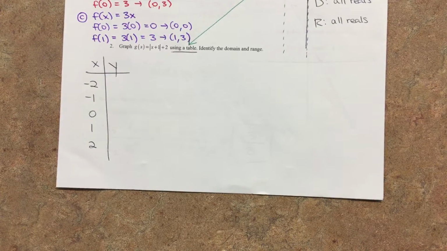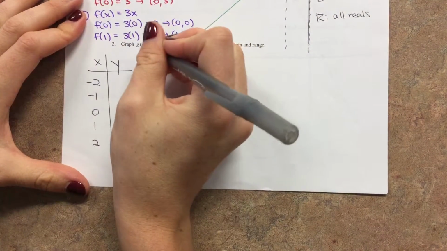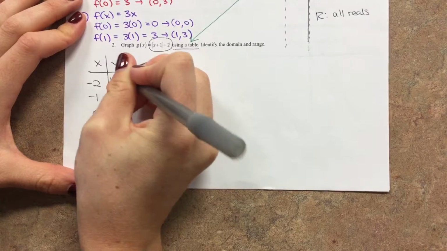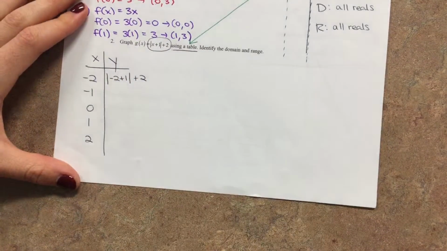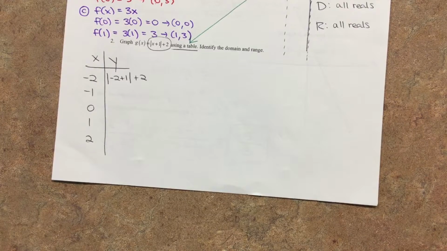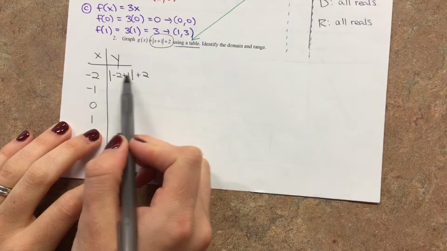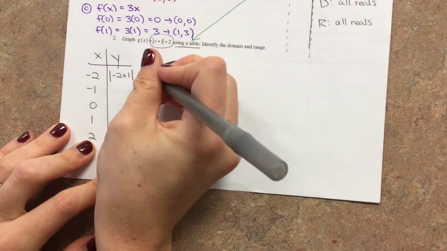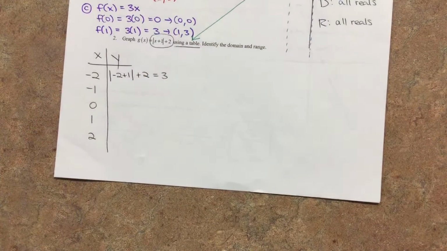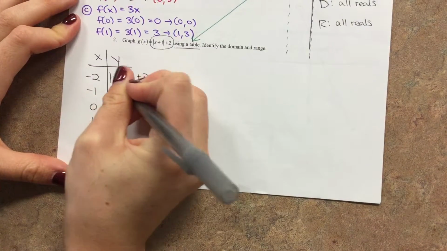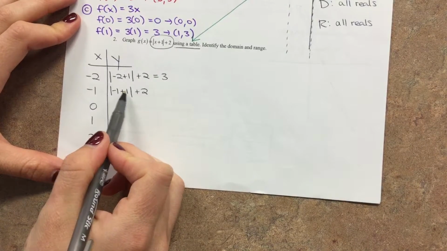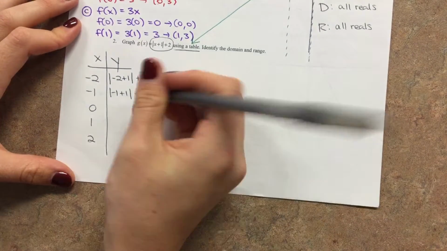Okay, so when you plug in the -2, it's all going into this expression right here. So absolute value, -2 + 1, and then a +2 on the outside. So simplify it up. Be super careful about the absolute value. Make sure you're actually taking the absolute value when it's there. So on the inside, you have -2 + 1, which is -1. Absolute value of that is +1, and then +2 would be 3. And then do the -1. So -1 + 1 is 0. Absolute value is still 0. And then +2 would be 2.